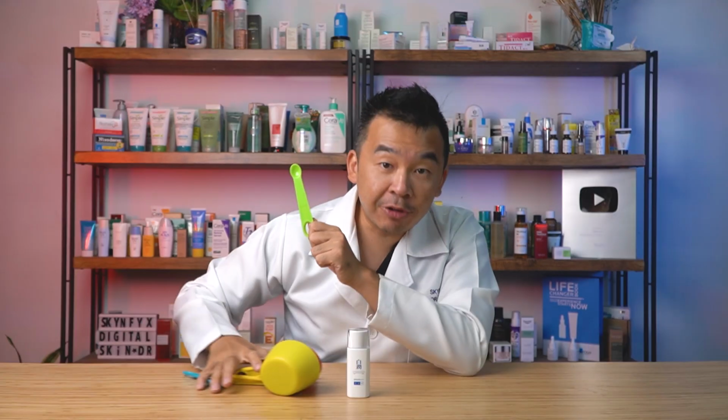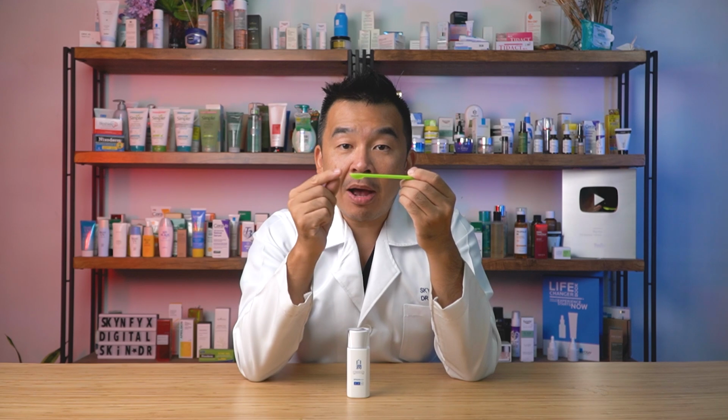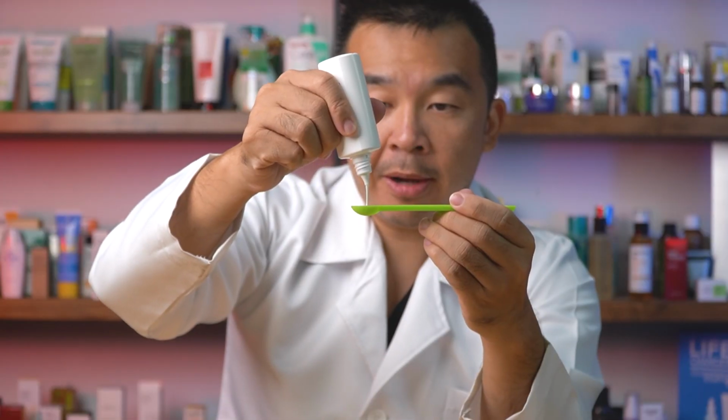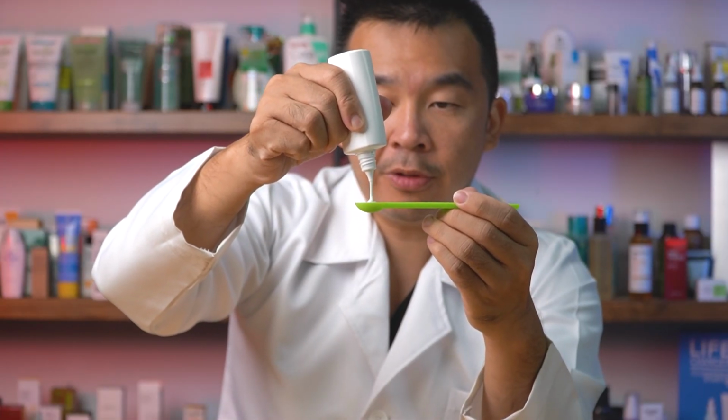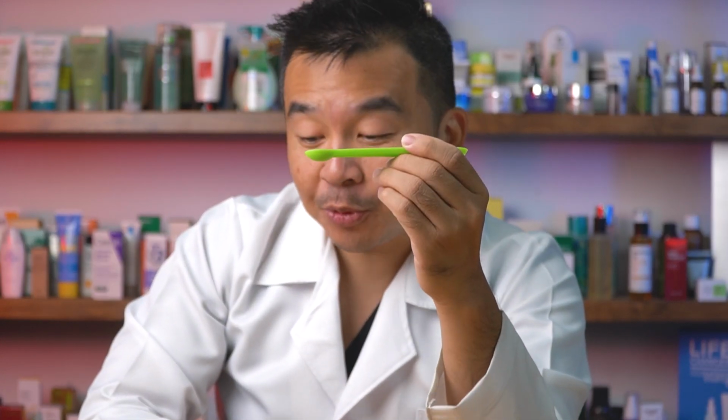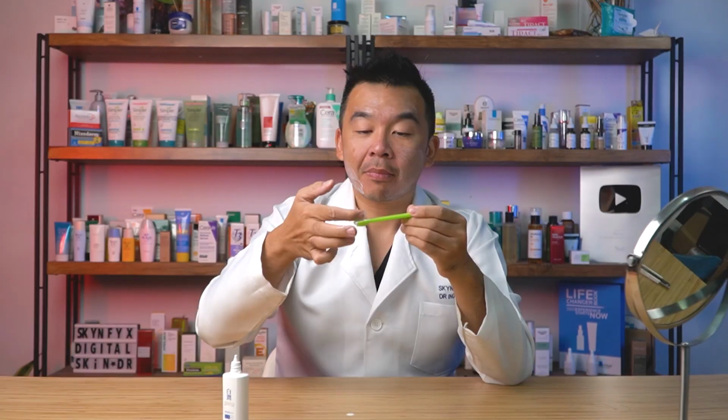So this one here is 1/4 teaspoon. So let's get rid of the rest. So you should use this amount for the entire face. So let's have a look and let's review the sunscreen. So I'm going to squeeze the amount of sunscreen in until it fills up the spoon. So there you have it, 1/4 teaspoon. I'm going to apply this on my face.